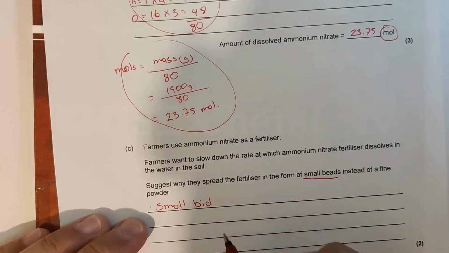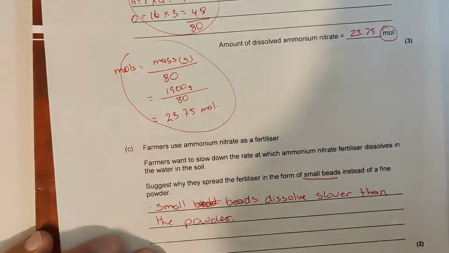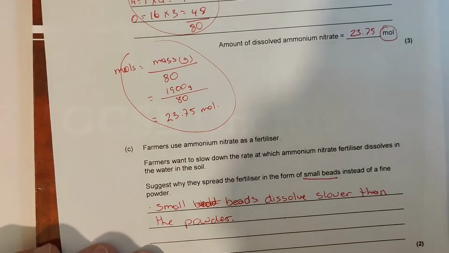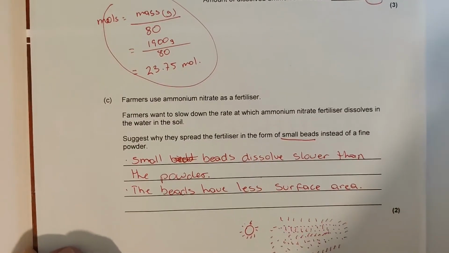Okay, you say that the small beads dissolve slower than the powder. And your second mark would be for saying that it has less surface area. There you have it. That will be your 2 marks in that question.